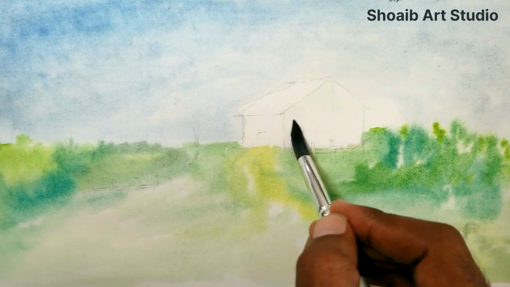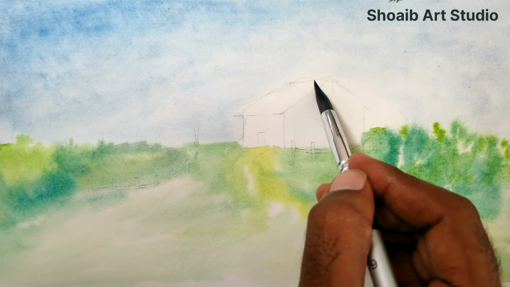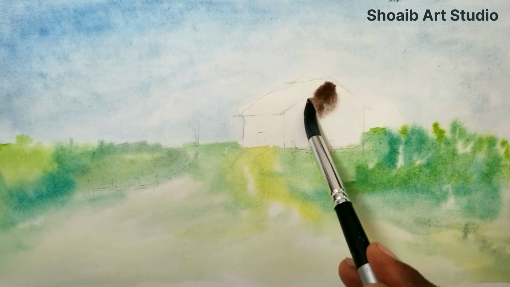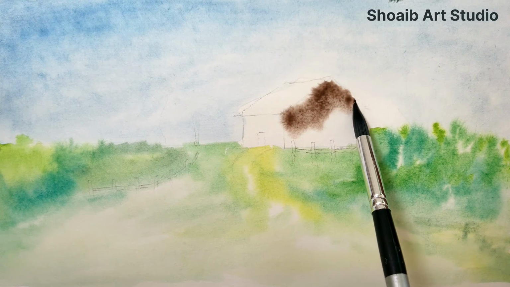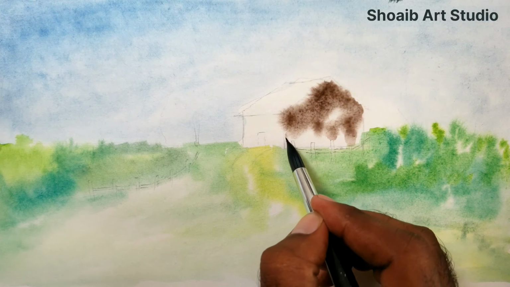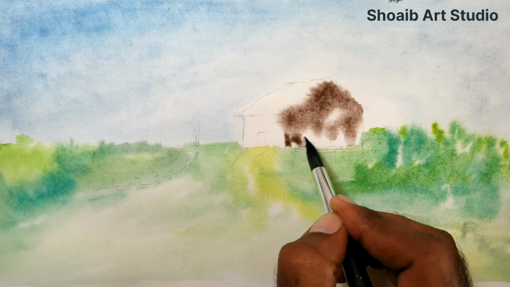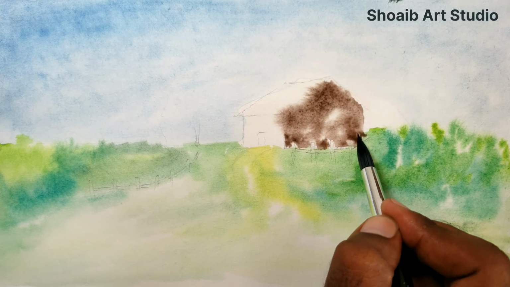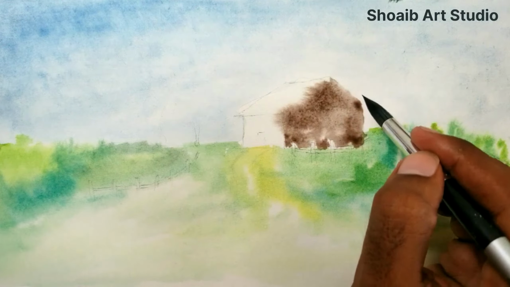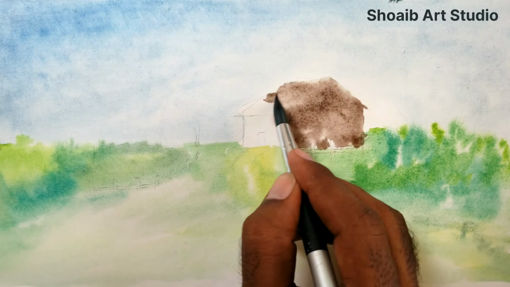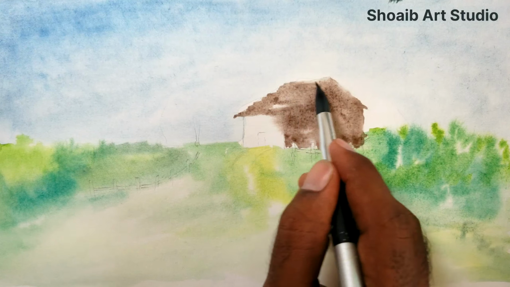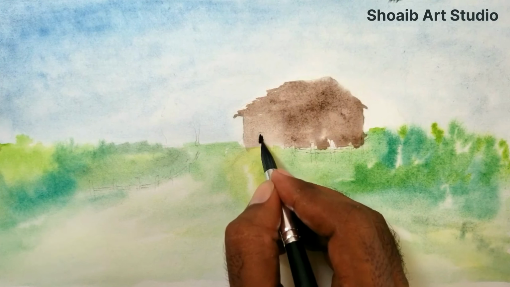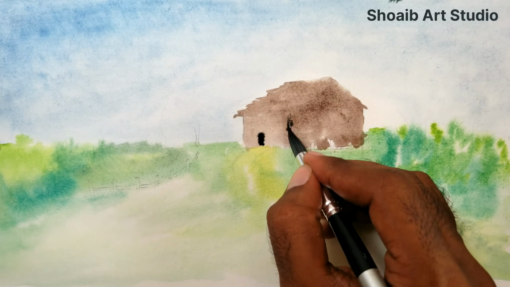Applying water to the cottage for the smooth blending of the basic color. The brown color, where I need darkness I will add brown with a combination of black. Basic layer completed. Here the door, black color.